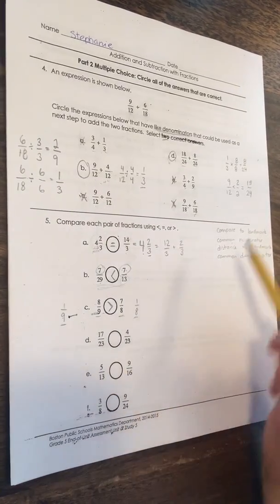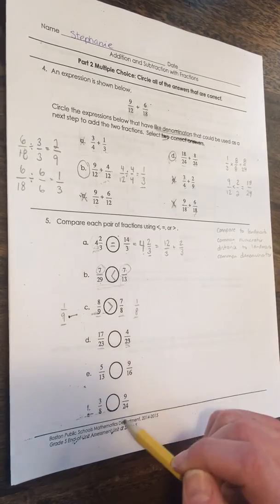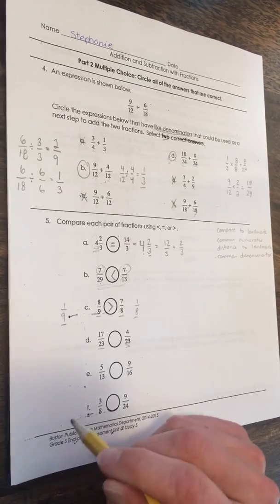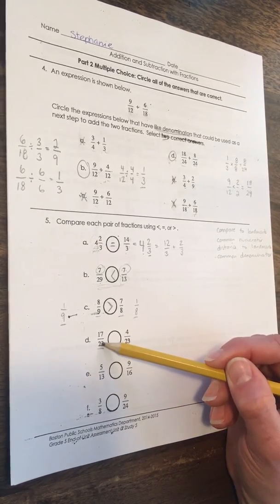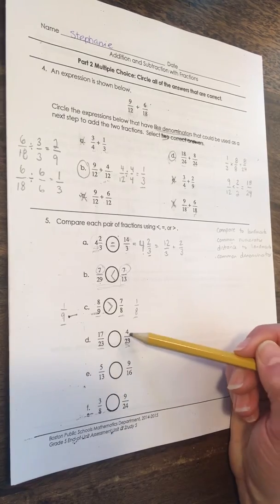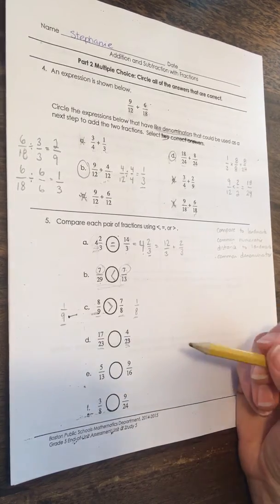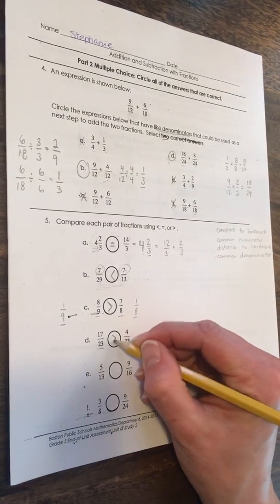This one, if we notice, both fractions have a denominator of 23. So we could use our common denominator. Also, you might notice that 17/23 is bigger than a half, and 4/23 is smaller than a half. So we could use either of those strategies, common denominator or compare to a landmark. And 17/23 is bigger.